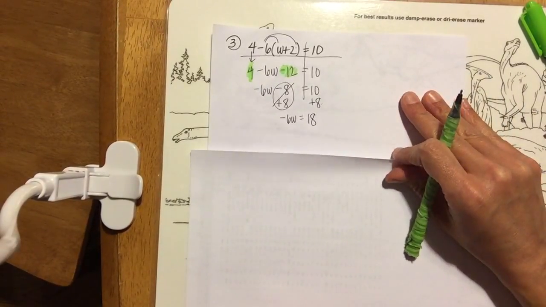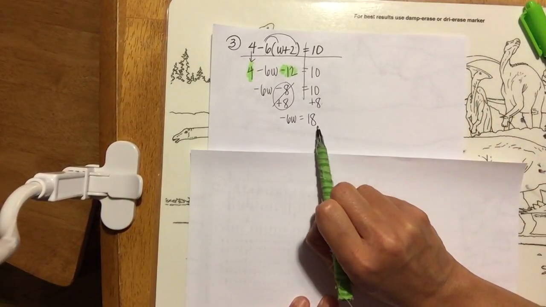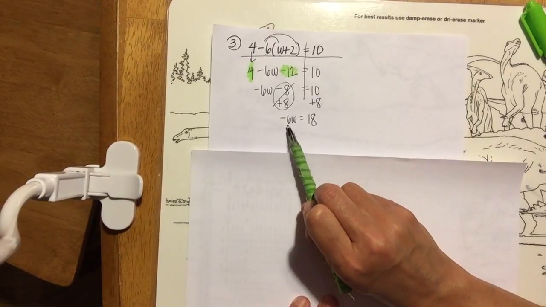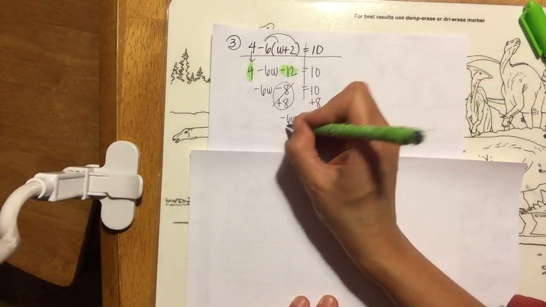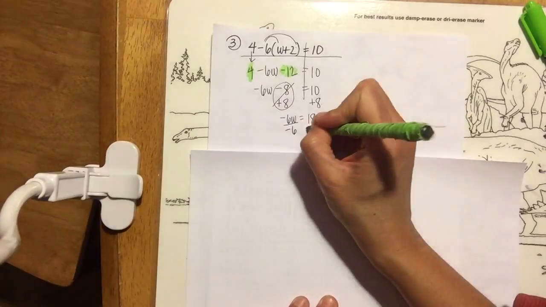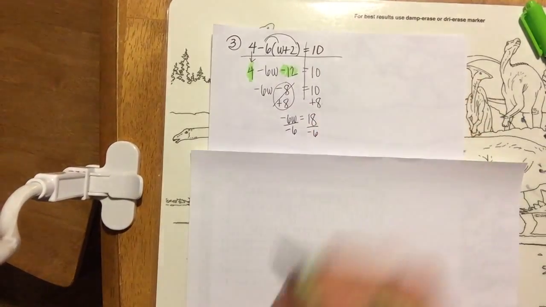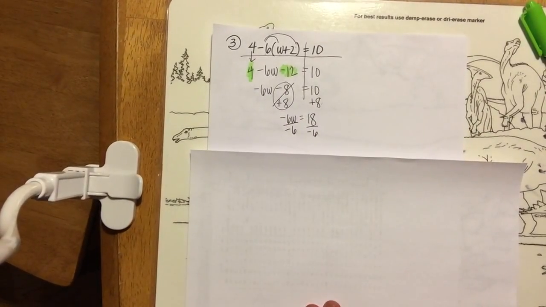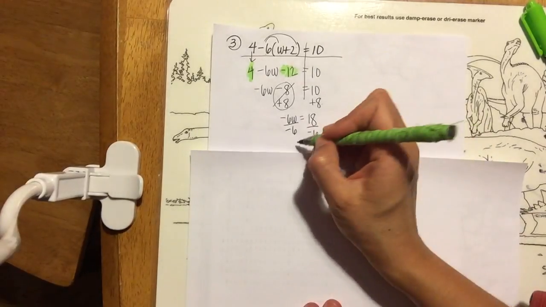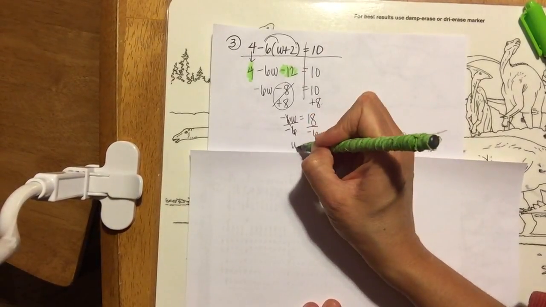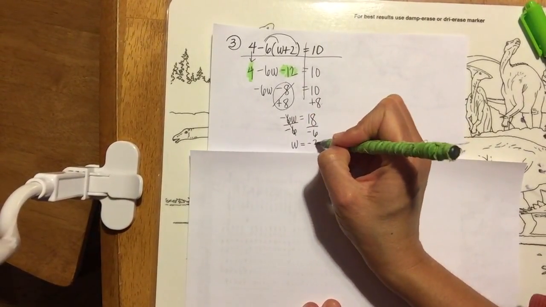In order to do this last step, I'm going to divide both sides by negative 6 because I'm multiplying w by negative 6, so I'm going to divide by negative 6 by undoing that multiplication with the inverse. And when I solve, this makes 1, so I'd be left with w equals negative 3.